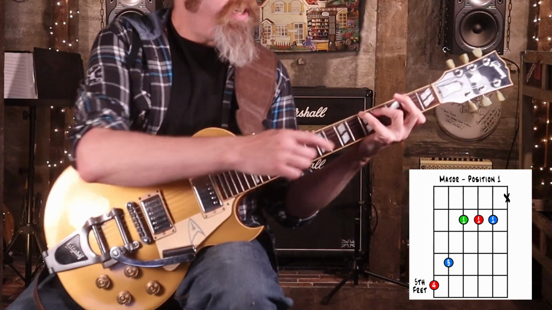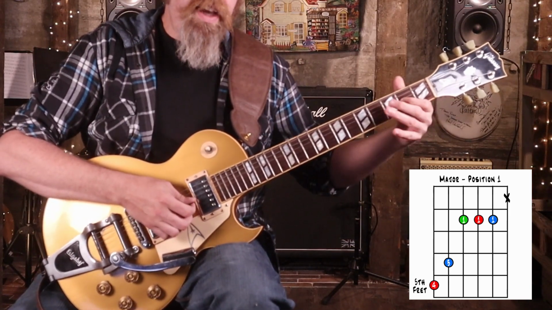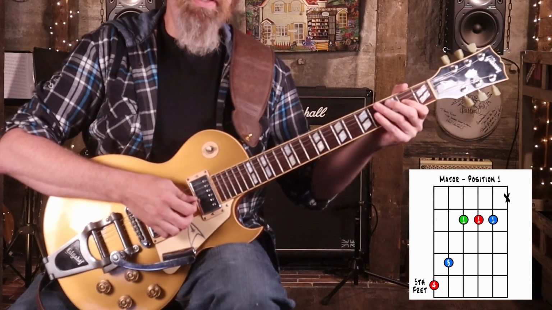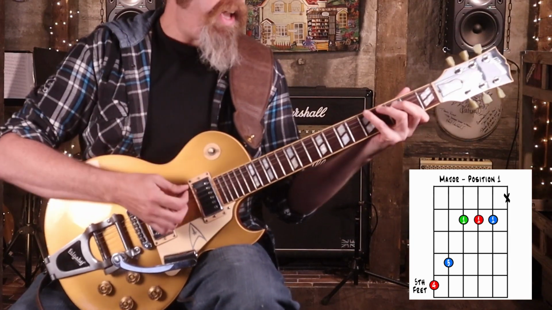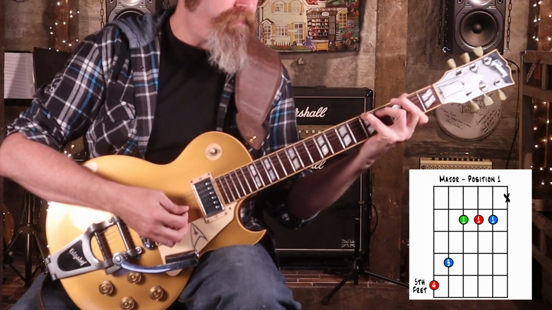And if I can, I'm reaching over and barring with my 1st finger to that 2nd fret on the G string, and that gives me another red note, which is another A, so that's another root note, just an octave higher.